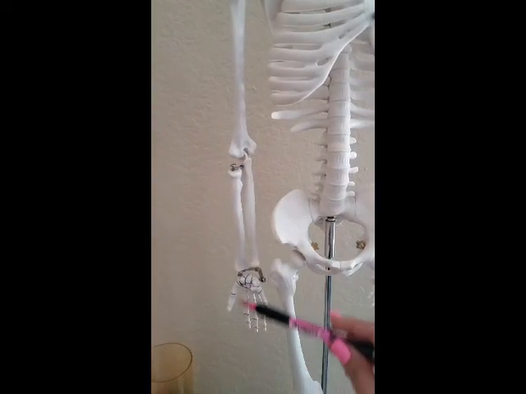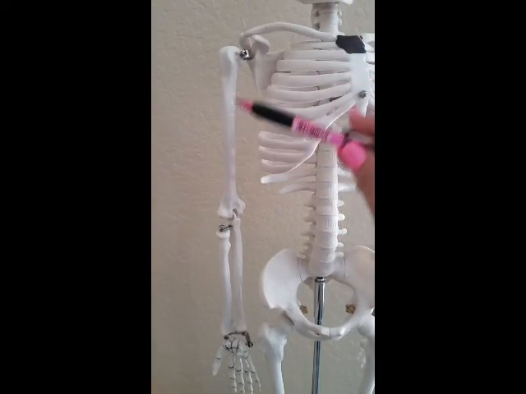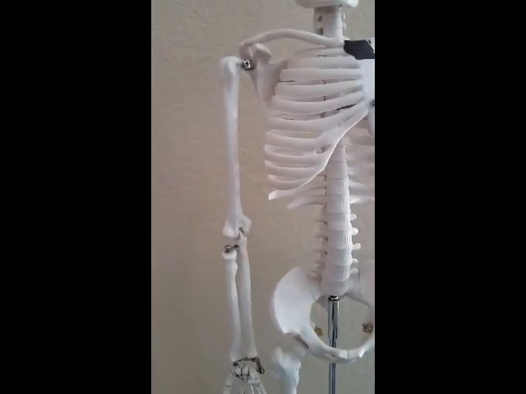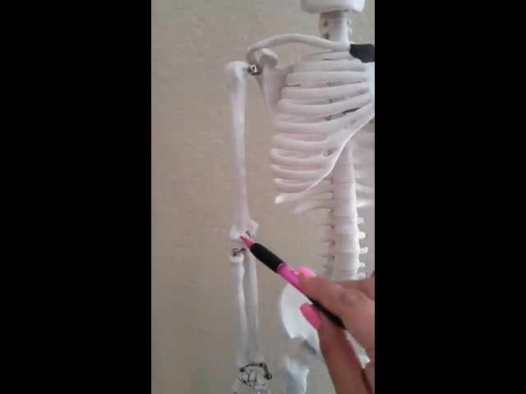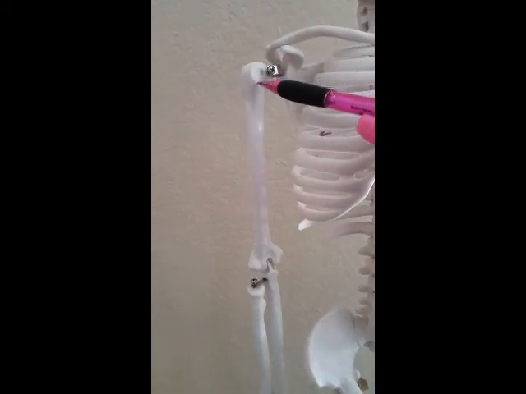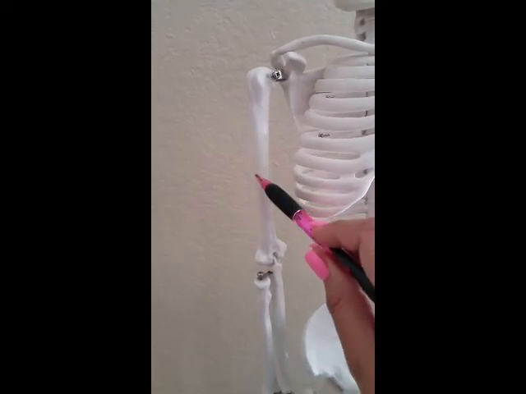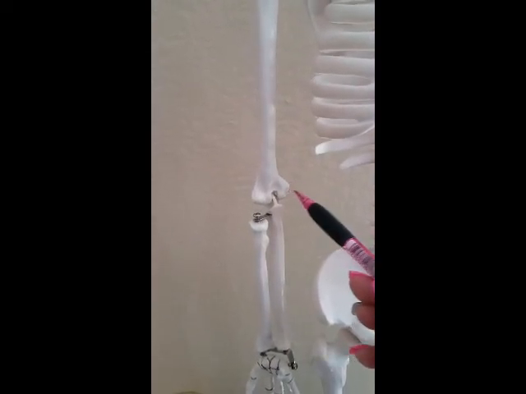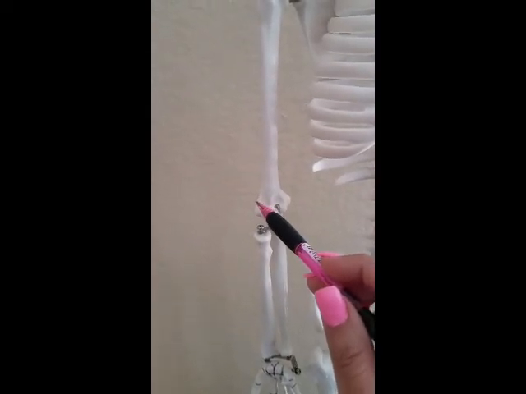Next we're going to talk about the arm. We'll start with the top portion of the arm, and that is the humerus, which is this bone. The head of the humerus is right in there. The greater tubercle is right here, and the lesser tubercle is right here. The deltoid tuberosity is this area here. The medial epicondyle is here, and the lateral epicondyle is here.